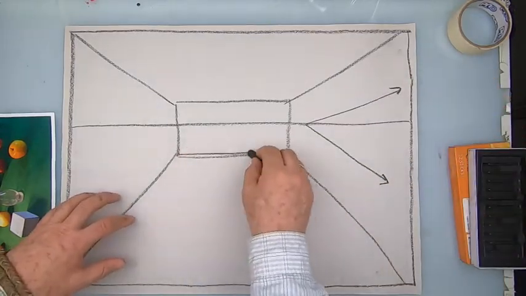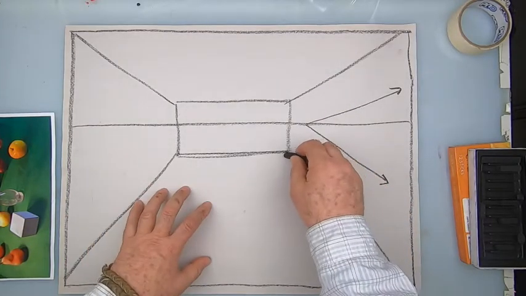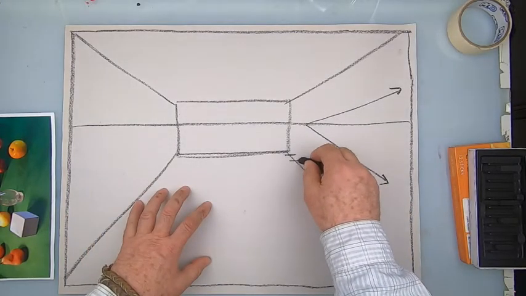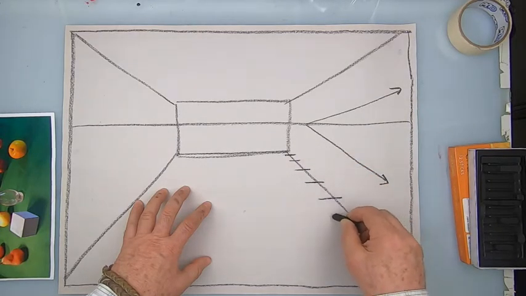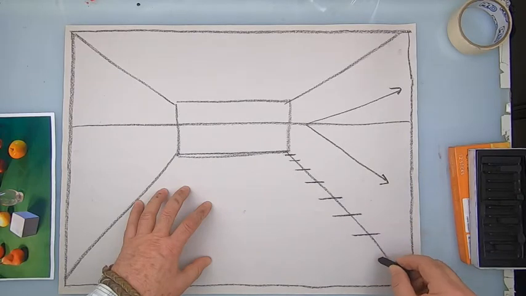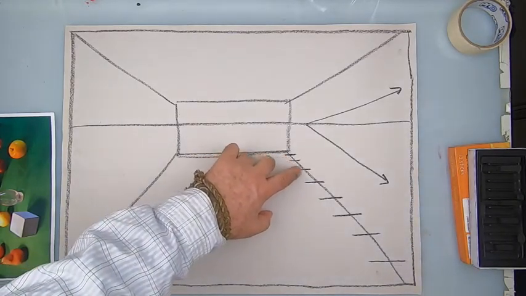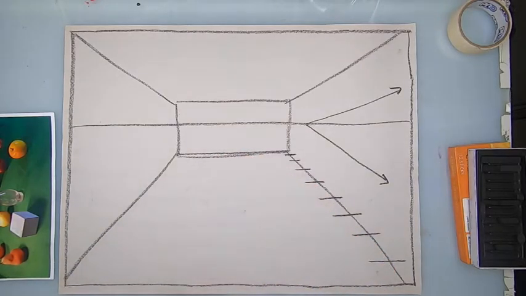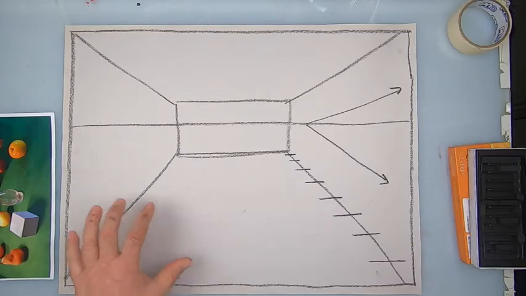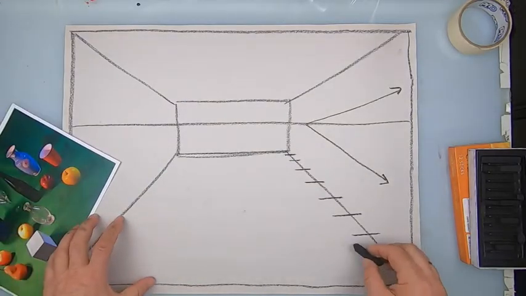And so the illusion here is that if we were to put little tick marks every foot, let's say, as it gets closer, the distance between these lines gets further and further apart as we get closer, right? And so if we spoke about the footprint of objects, watch this.